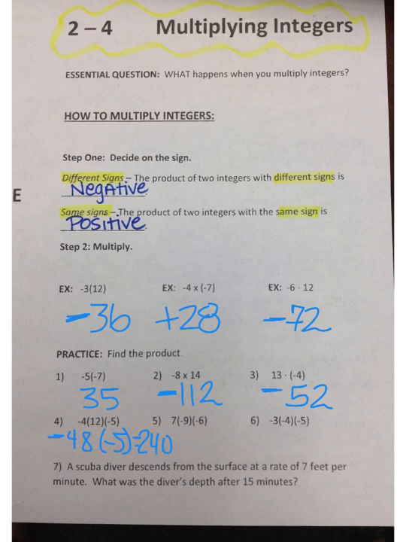Another thing about multiplying more than 2 integers, kind of a shortcut for the signs. If you have an odd number of negatives, your answer is going to be negative. If you have an even number of negatives, your answer is going to be positive. Like for number 5, there are 2 negatives, which is an even number. So I know before even starting that my answer is going to be positive.